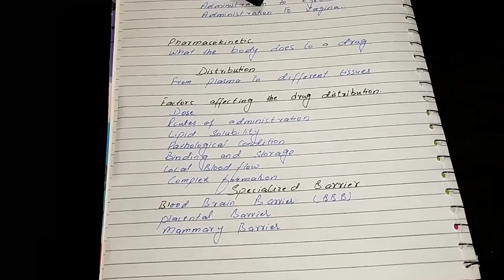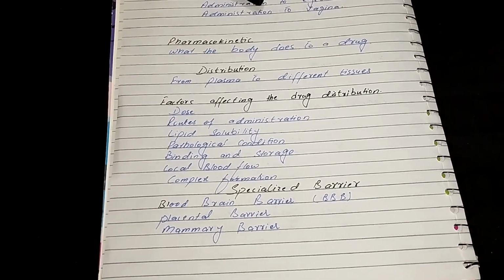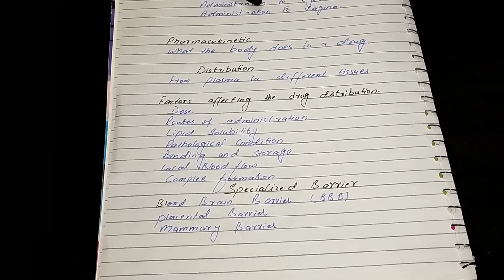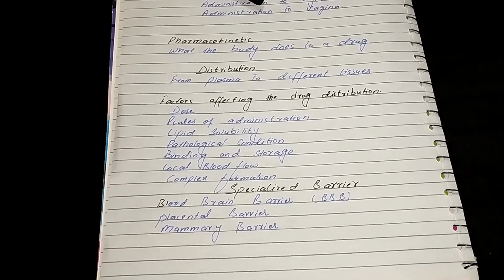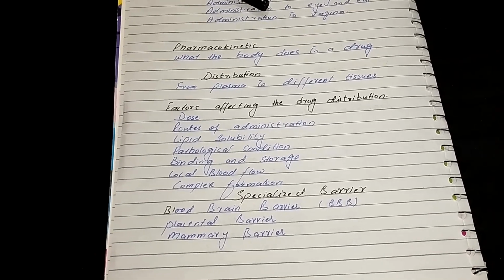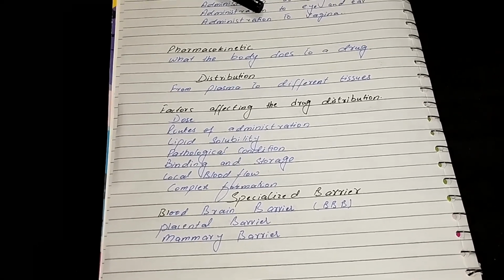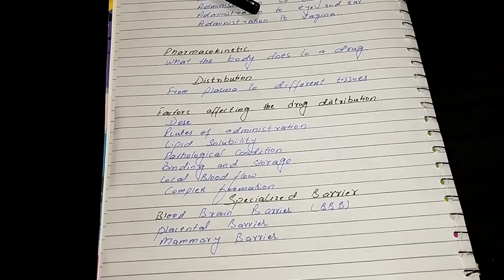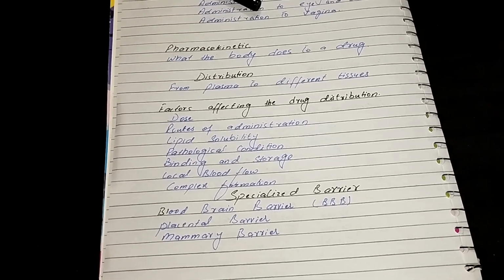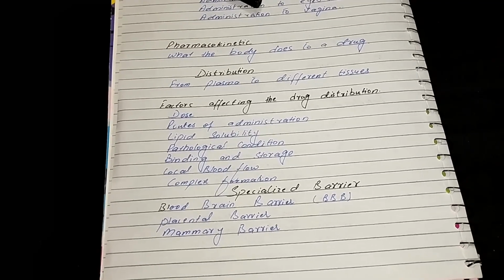And next we have local blood flow. The greater the blood flow of different tissues, the greater the distribution because of greater absorption of the drug, right? As we already quoted the example of the deltoid muscle and buttock muscles, the blood flow is greater there, so drug absorption is rapid, and so the distribution of the drug is also rapid in these muscles, right?